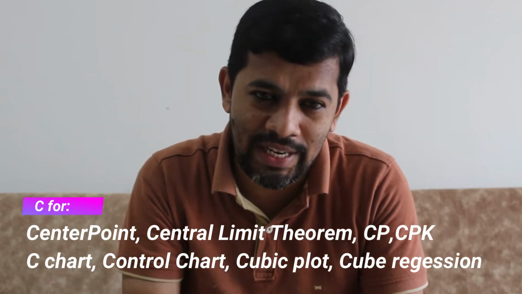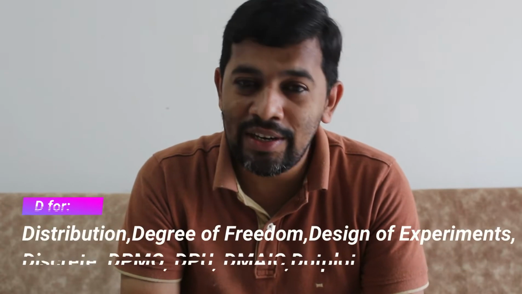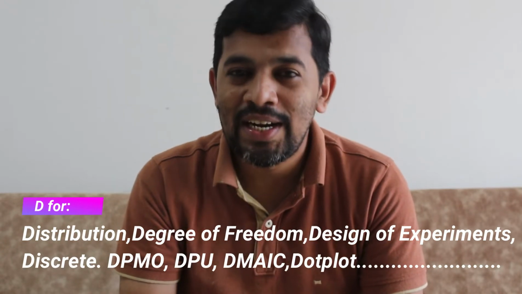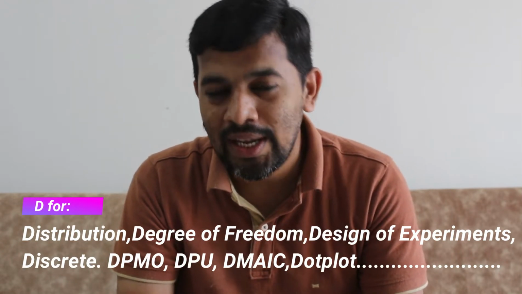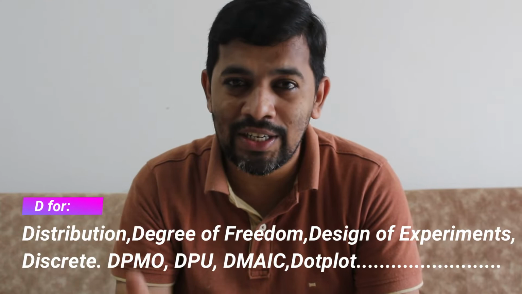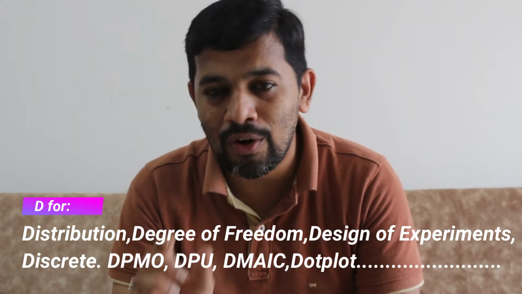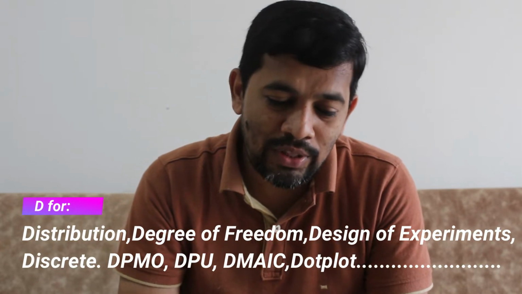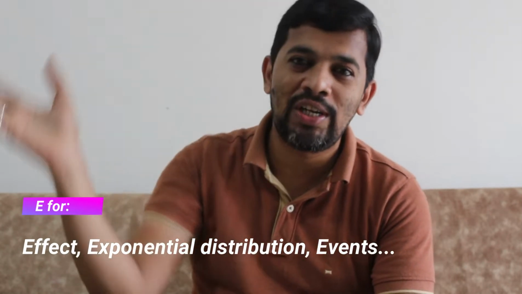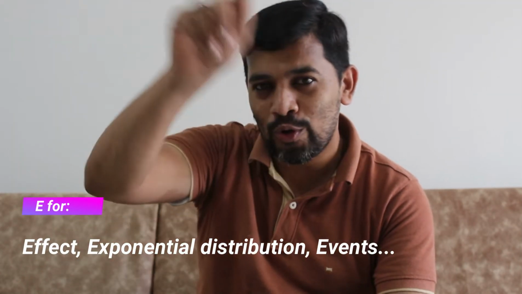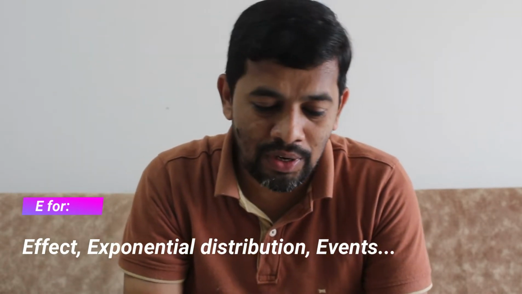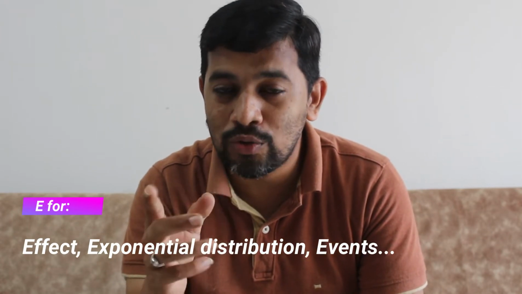And then let's go for D. D is for distribution, and DF, degrees of freedom, and then DOE, design of experiment, and discrete data, DPMO, defects per million opportunities, and DPU, defects per unit. And there are other terms in discrete itself, right? The word discrete and the letter D. Then you have E for effect, and E for exponential, right? When you go exponentially higher, this is called linear, and you go exponential, right? And then you also have E for events and so on, right? And one of the things which I forgot, that D is also for dot plot, right?